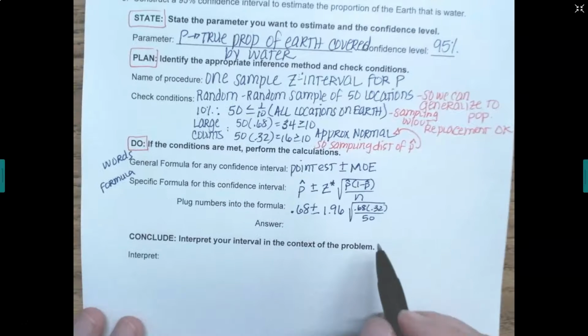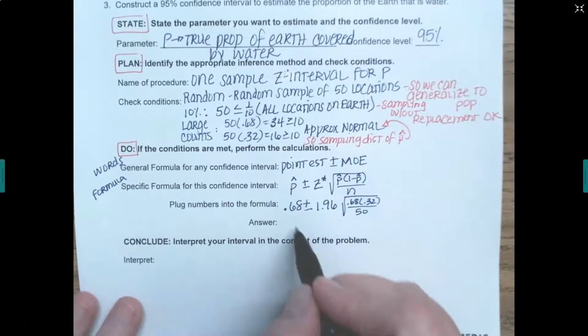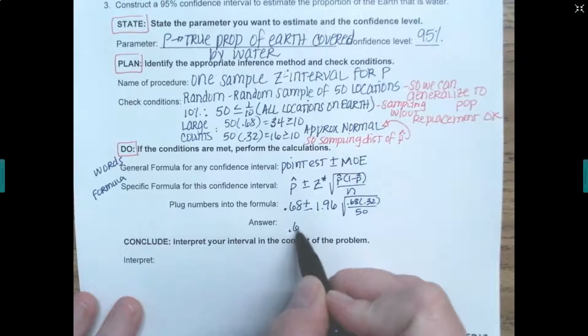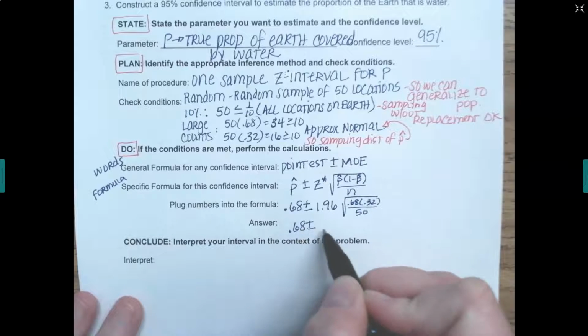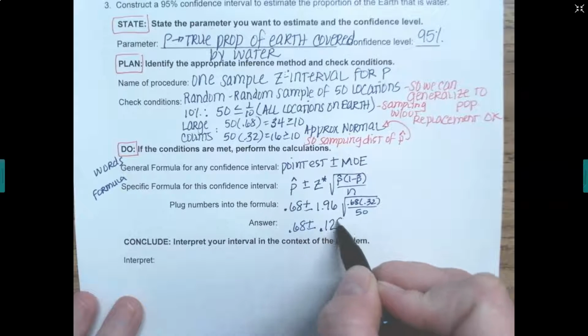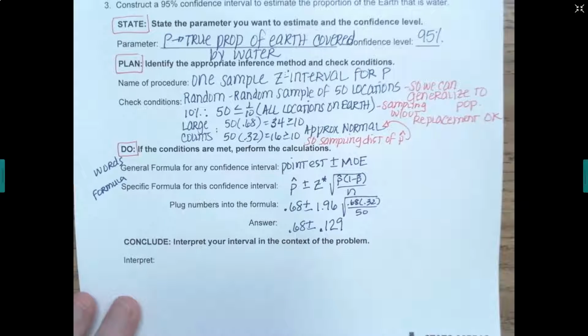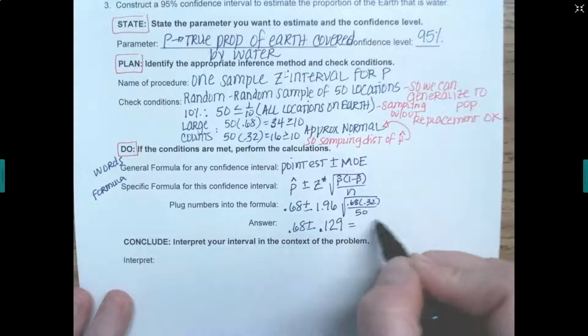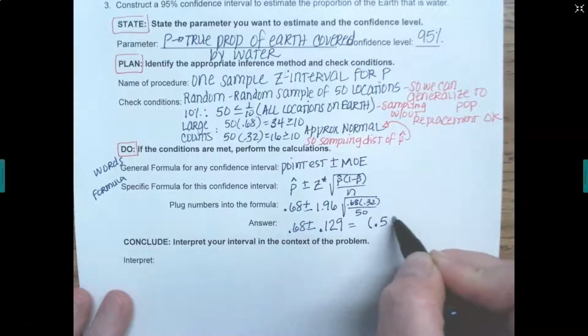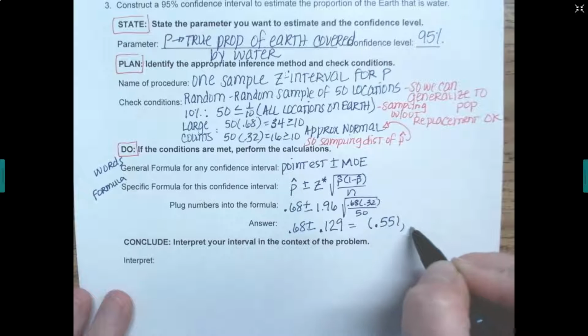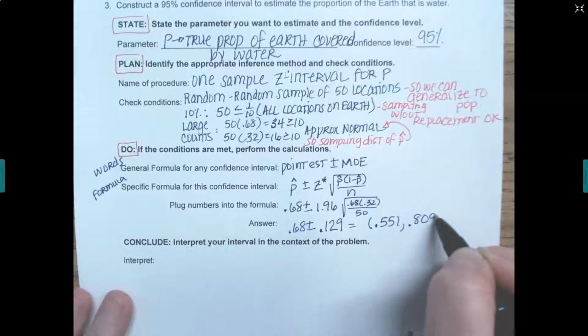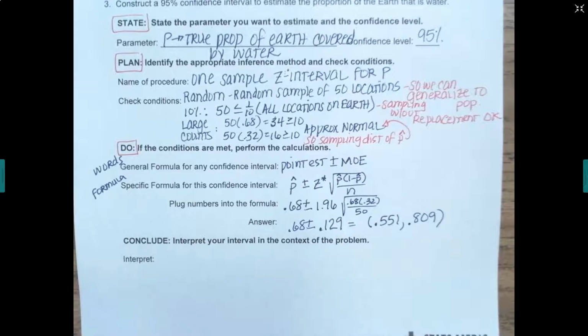Now our answer, I'm going to just show it out so you can make sure that you can get this plugged into the calculator correctly. So we have our point estimate plus or minus our margin of error of 0.129, which gives us an interval of 0.551 to 0.809. So make sure you're able to calculate that and get the same number into your calculator.